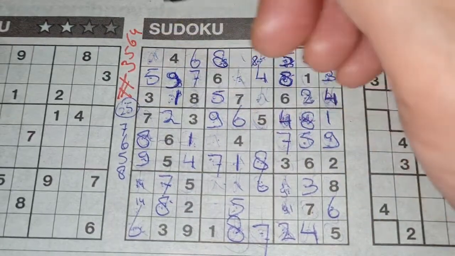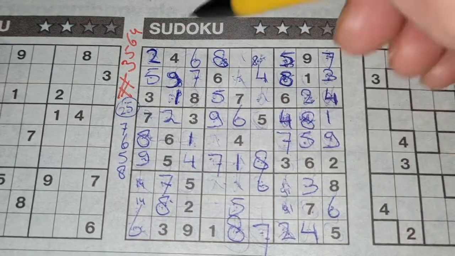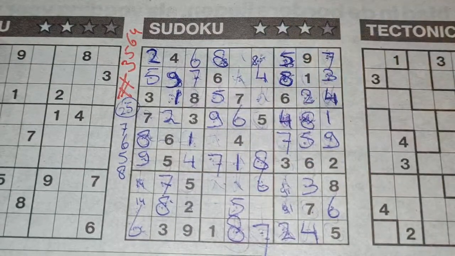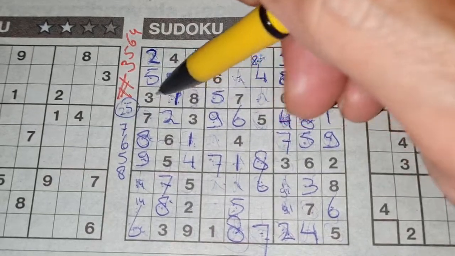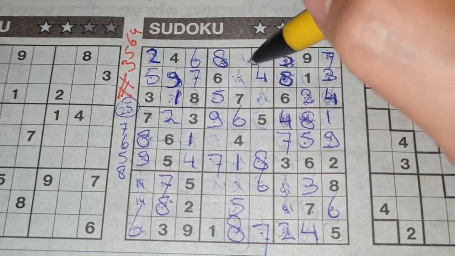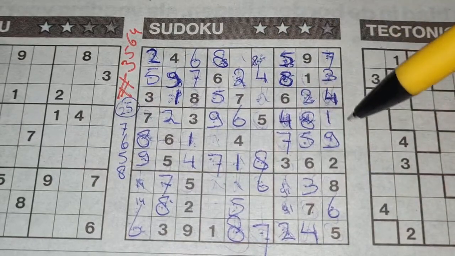1 box left in this big square for number 2. 1, 2, yes. 2, 2, 2. Double check. 2 in the first row, 2 in the third row. So the row between, the second row, the only place for the 2 should be there.